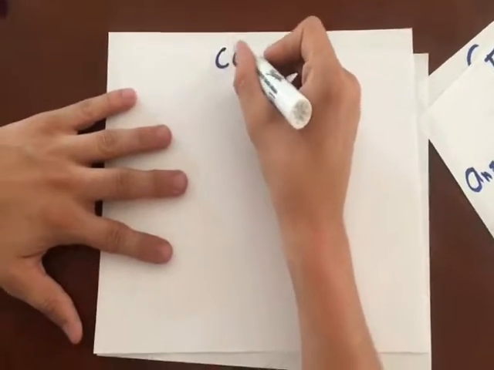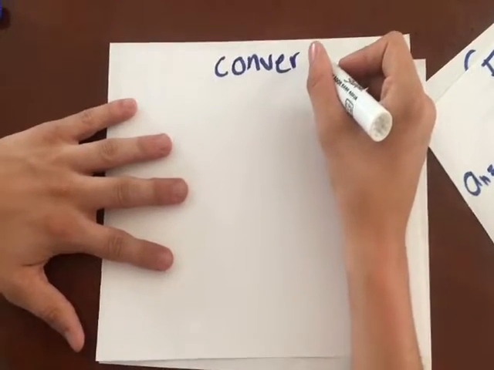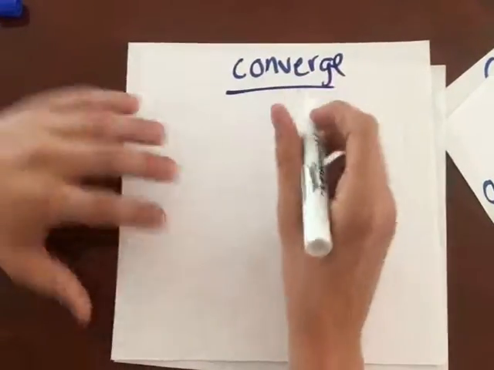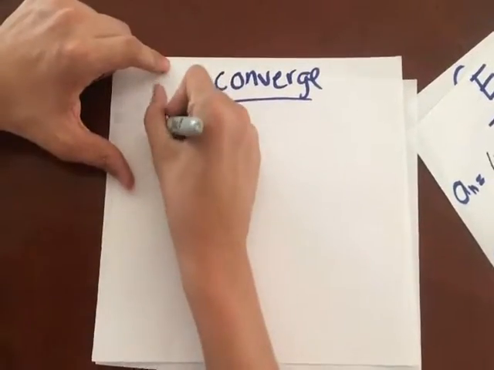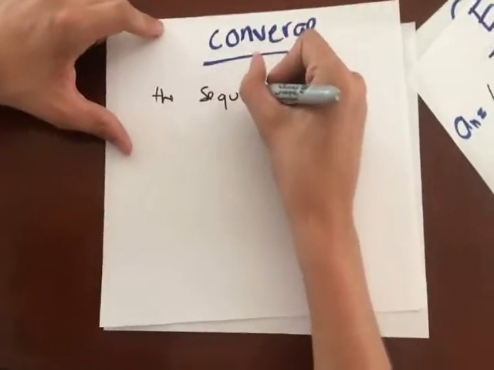Okay, the second type of sequences is the convergent property. In this property, the sequence is approaching a certain number or value.